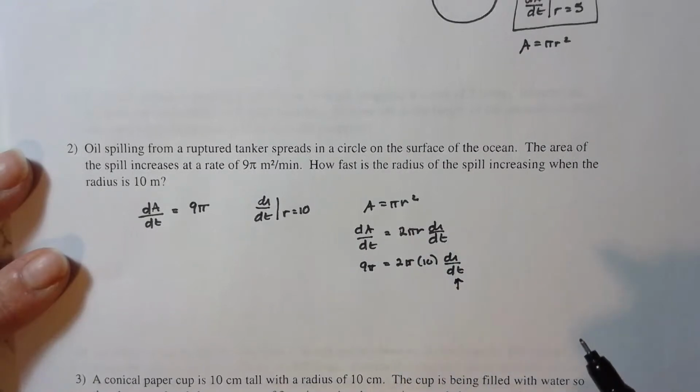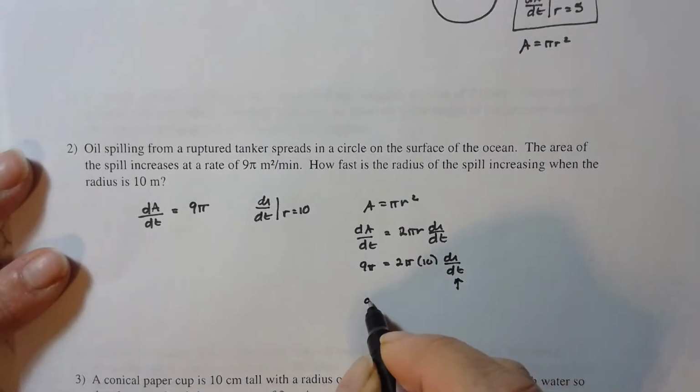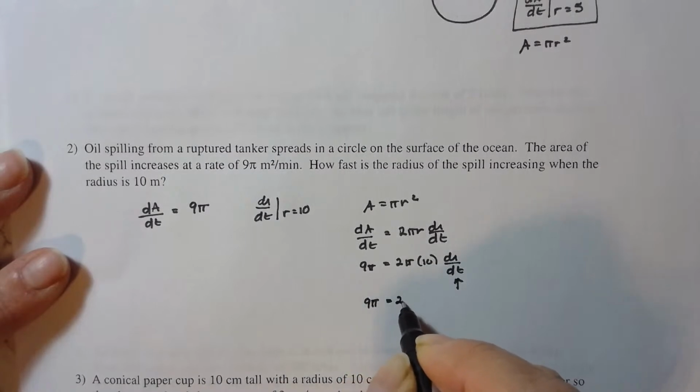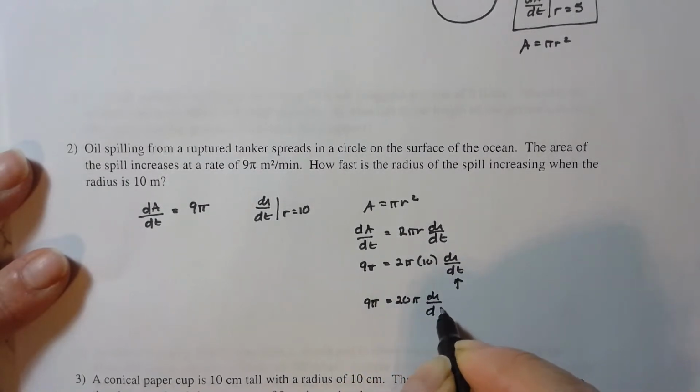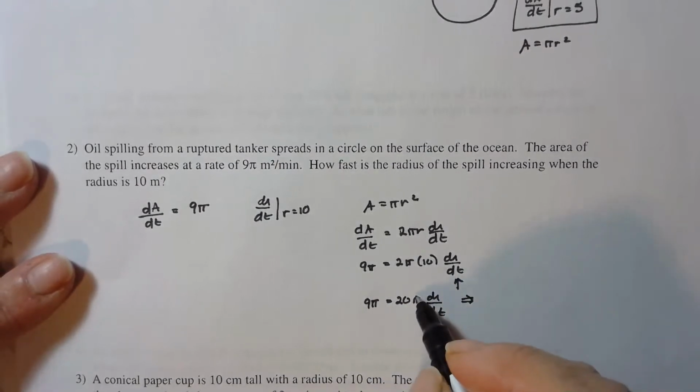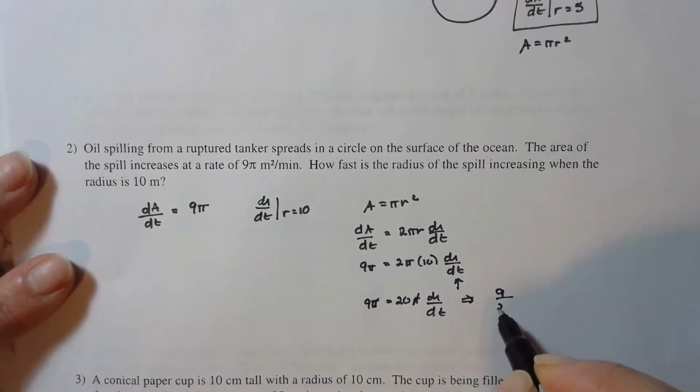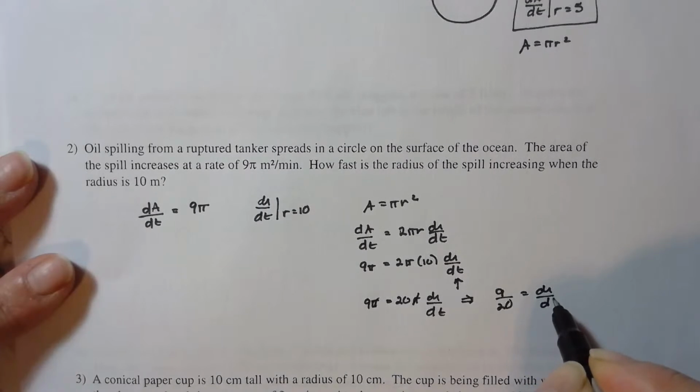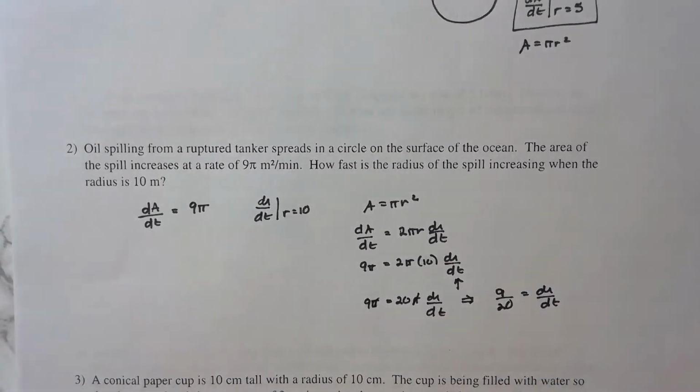This is the thing I'm looking for, right? So 9 pi is equal to 20 pi dr/dt. And now if I divide both sides by 20 pi, these pi's are going to cancel. I'm going to get 9 over 20 is equal to dr/dt. And I can't reduce that any further. So I would just say the radius is increasing at a rate of 9/20 meters per minute at the moment when the radius is 10 meters. Done.